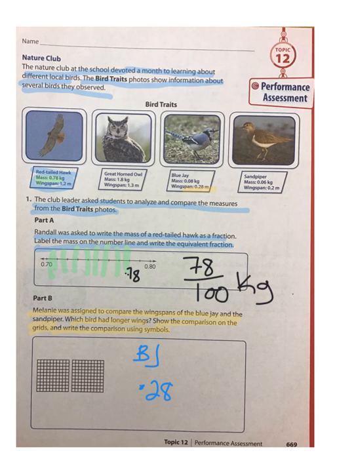And then it says the sandpiper. So for the wingspan, I'm going to put SP for sandpiper. And for the sandpiper, the wingspan is 2/10. If we're comparing these numbers, we want to see which one is greater. If we look in the tens place, we have a 2 in each, but I can add a 0 over here, and I can see that 28 hundredths is going to be greater than 2/10.